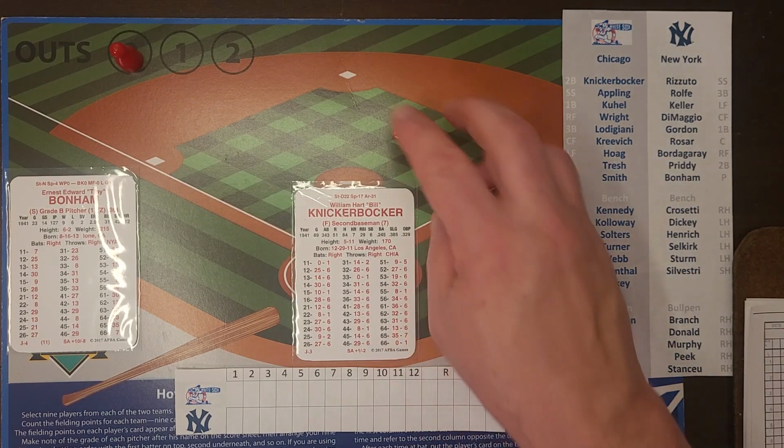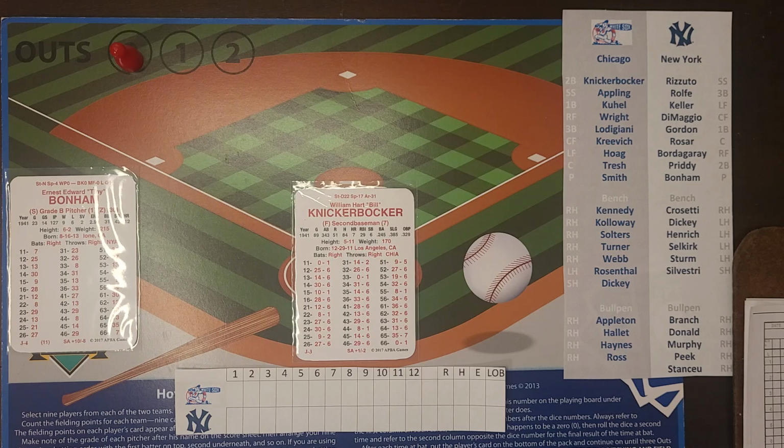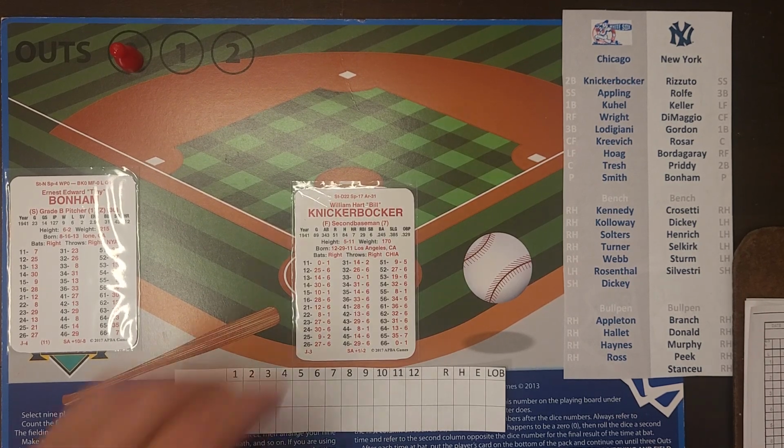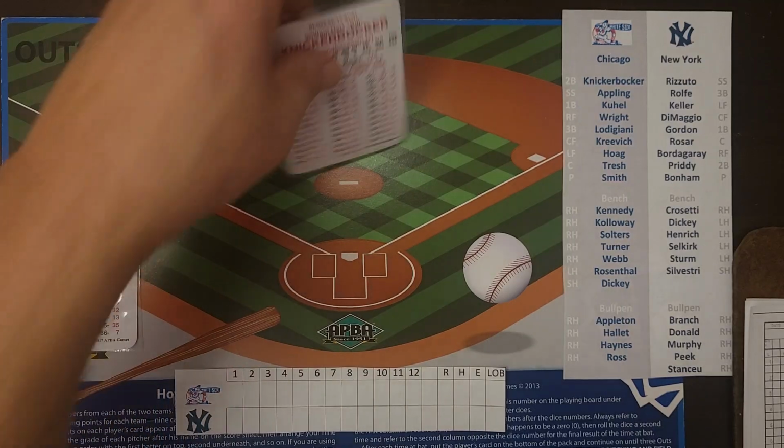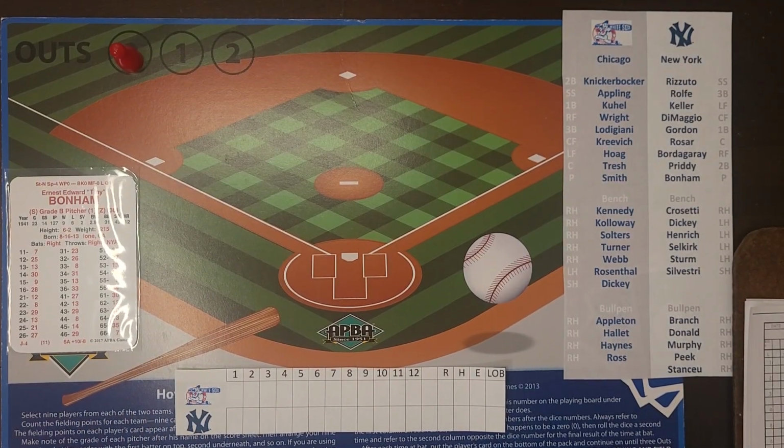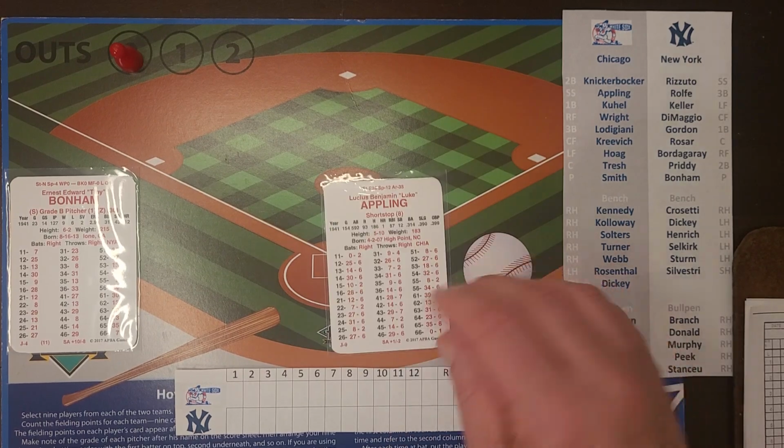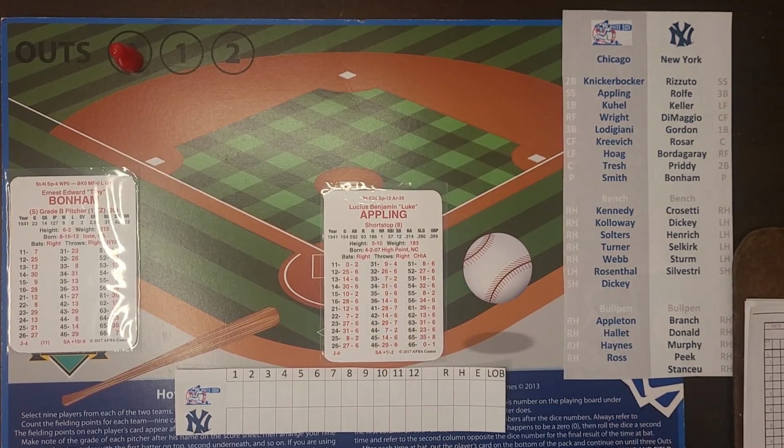63, and that is a 31, which is a fly to center field. For veteran APBA players, 30 is a fly to the left, 31 is a fly to center, and 32 is a fly to right, unless the pitcher has a K modifier. In most cases, that would be a strikeout, but not here. Here's Luke Appling.